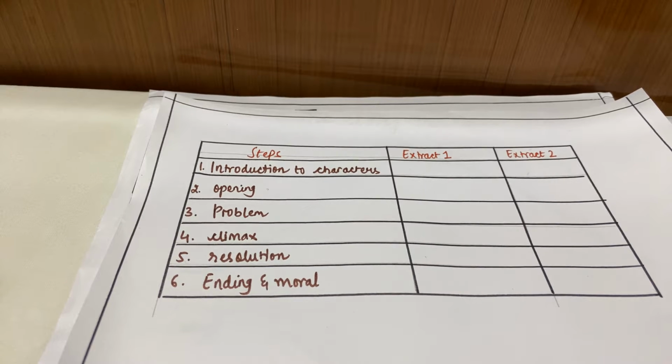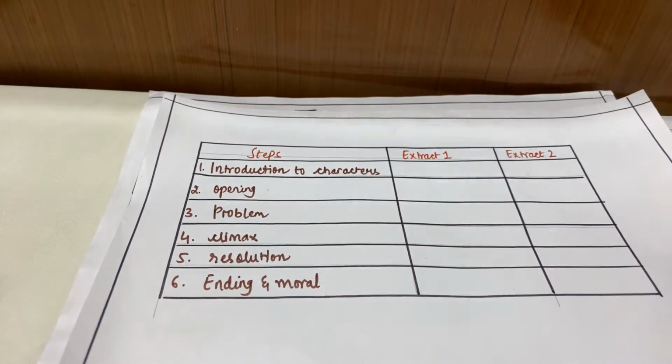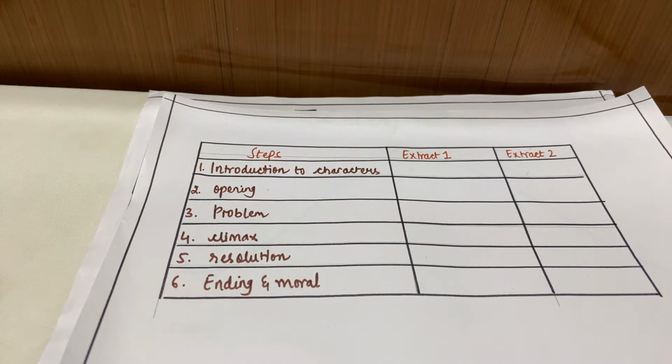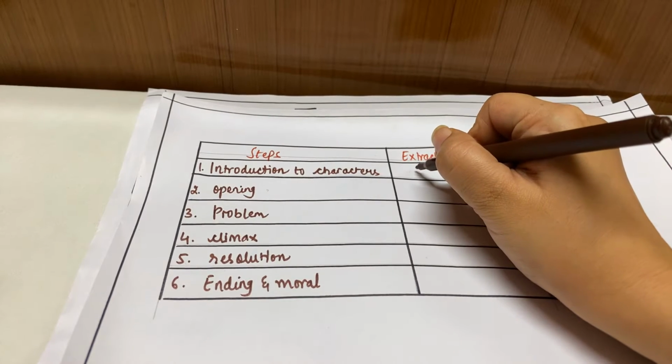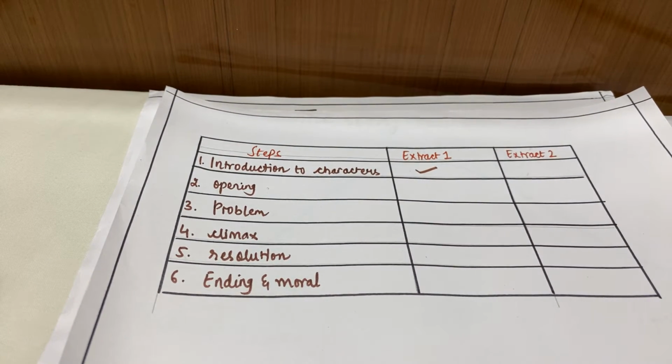So, children, do you think that extract 1 of Plane Crazy talks about the introduction to characters? Do you think so? Yes. So I'm going to put a tick mark over here. Then, do you think that extract 1 from Plane Crazy talks about the opening?